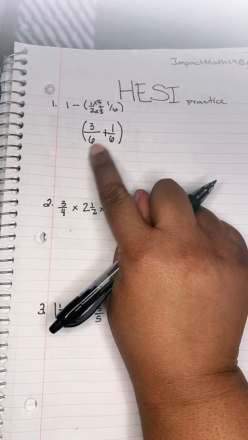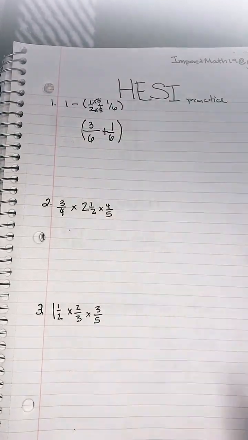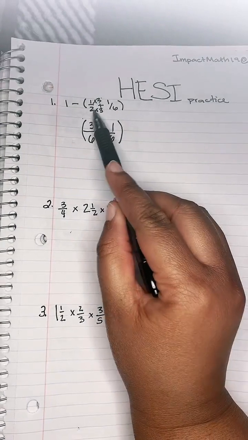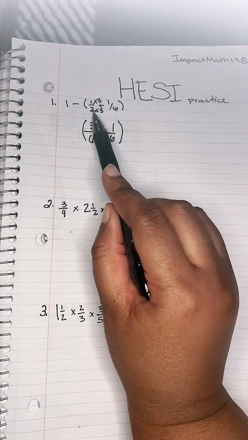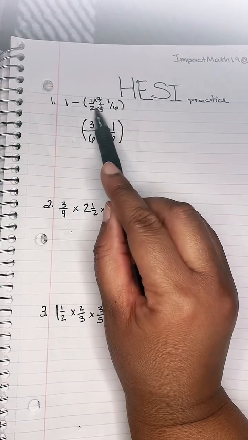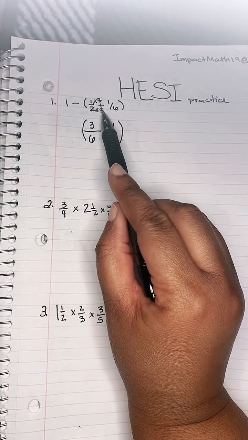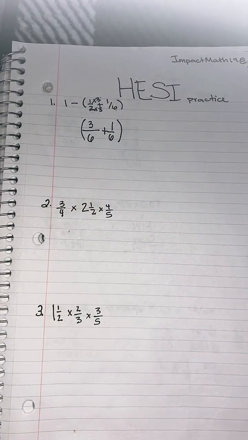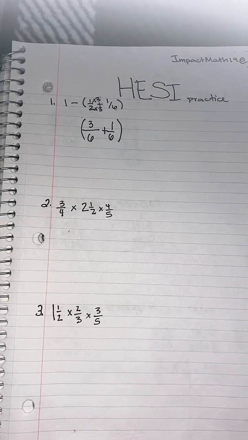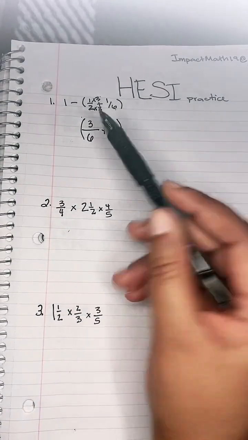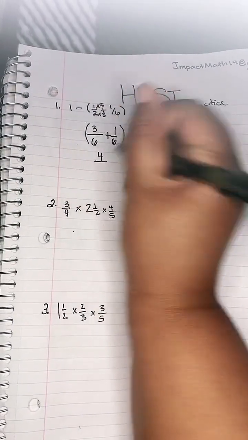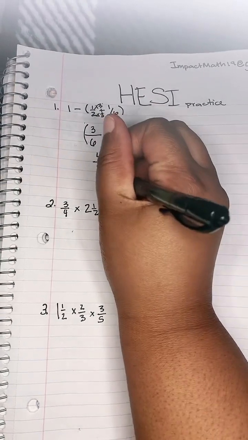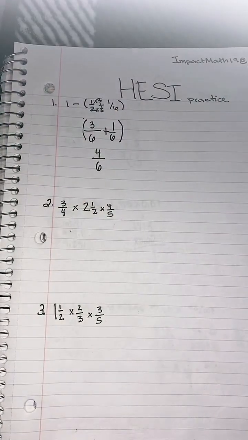Now, since I have the same denominator, oh, somebody said, why 3? Well, I wanted this 2 to go to 6. The only way I can make a 2 go to 6 is if I multiply 2 times 3. That's what makes it go to 6. Does that make sense? Or does that help? So 3 plus 1 gives us 4. And remember, when you add fractions, the denominator stays the same. Okay.